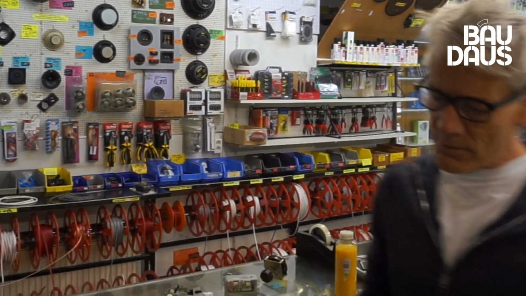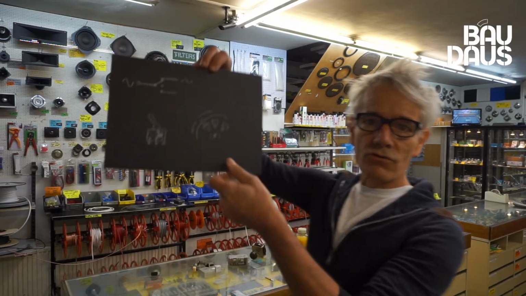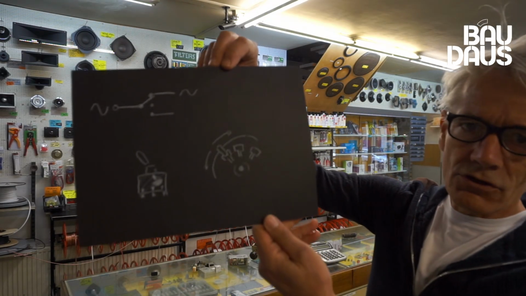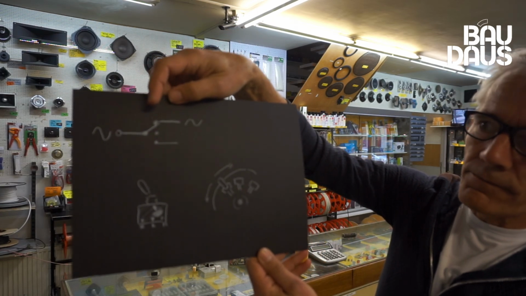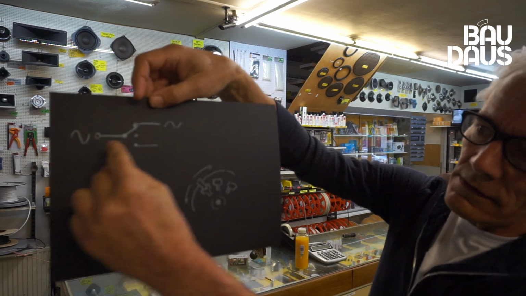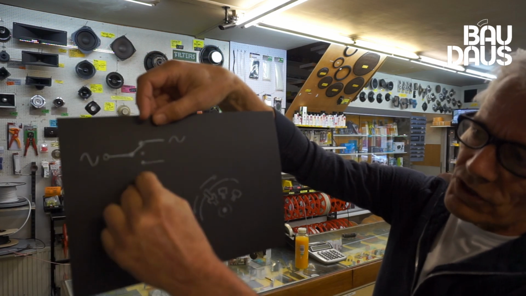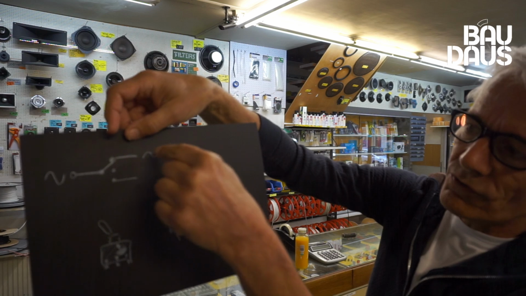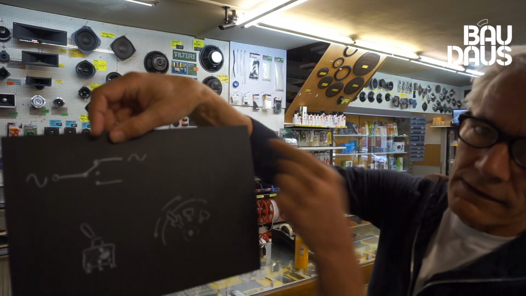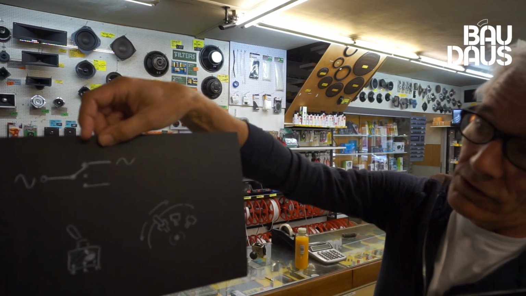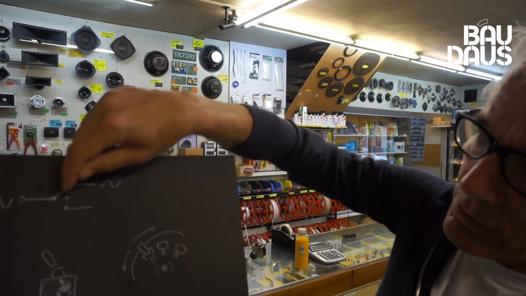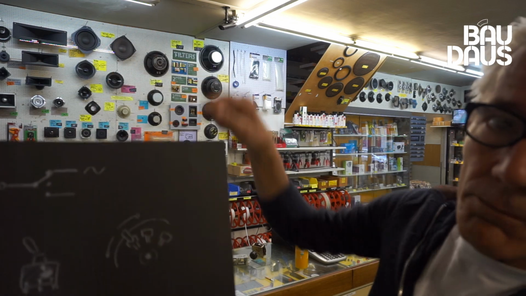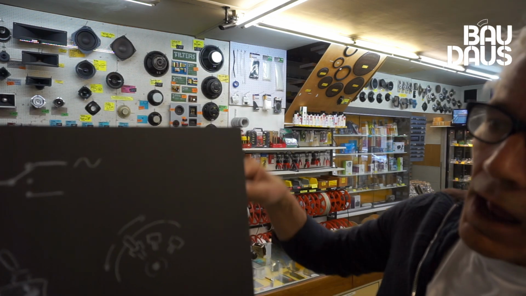A switch is a contraption that breaks or makes a connection. In a diagram it looks a bit like this. Here you see a signal comes in, goes to this switching point and is now switched to the top line where the signal continues. Or two signals come in from here and it goes on there, depending on the position of the switch.